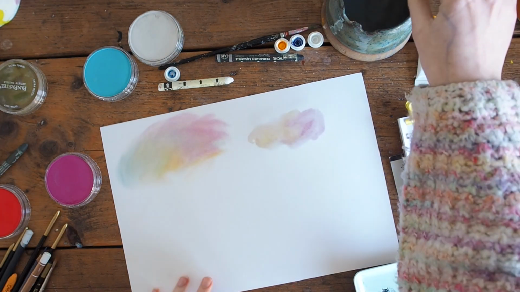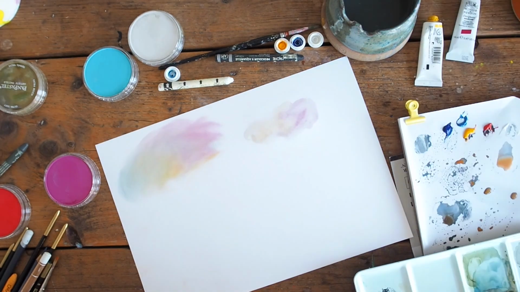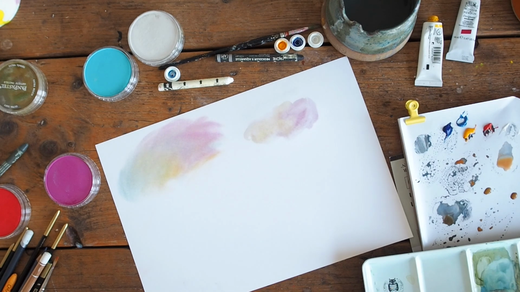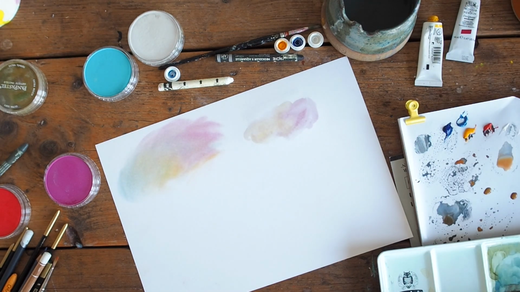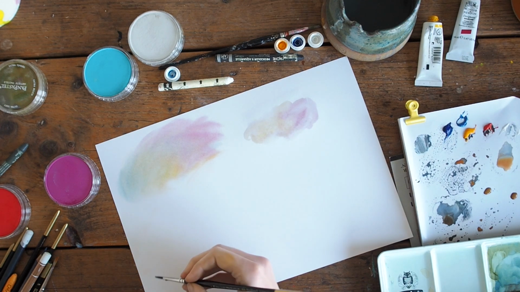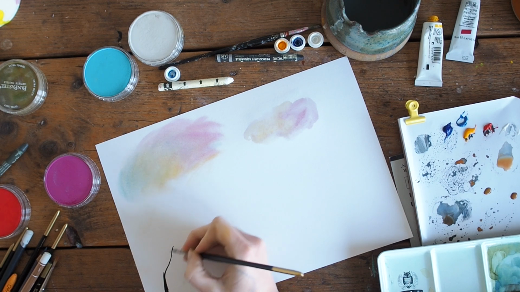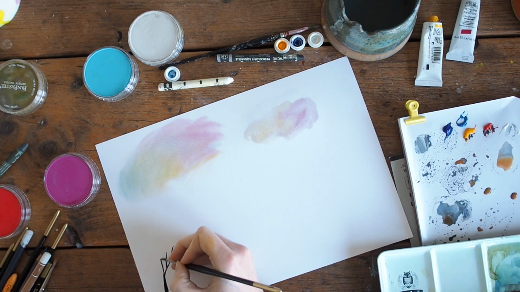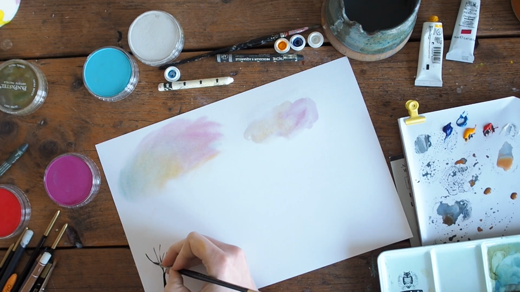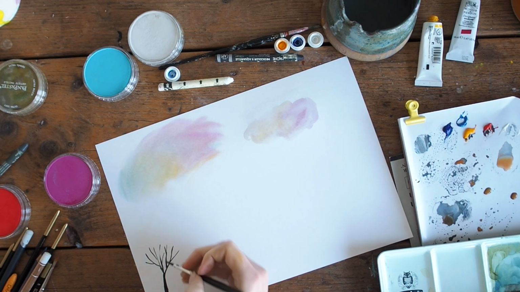So let's say it's a tree here, and then maybe a little bit of a fence.